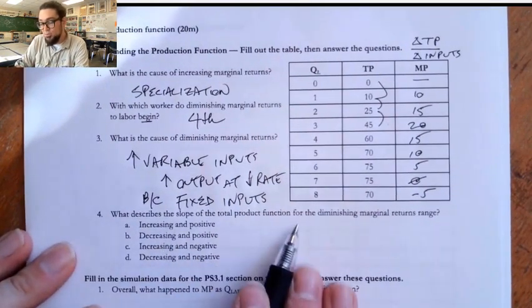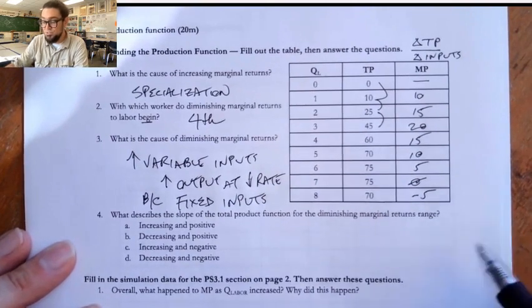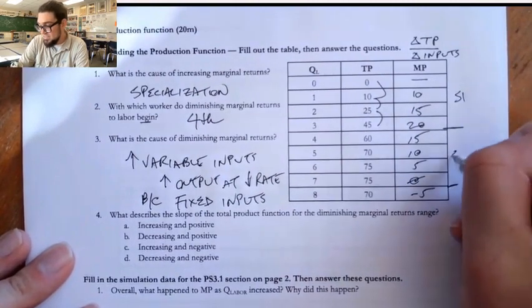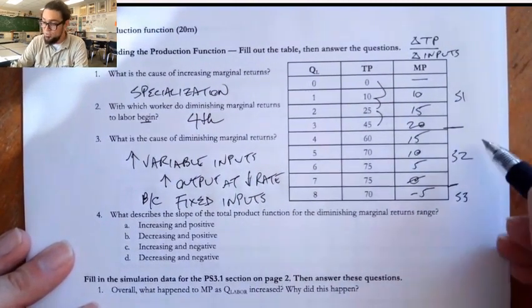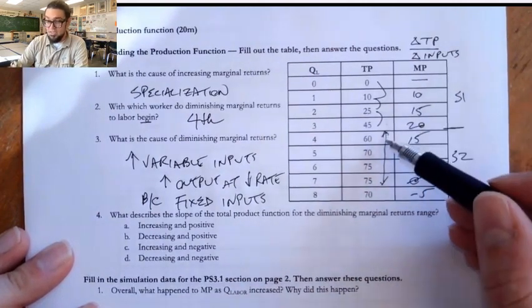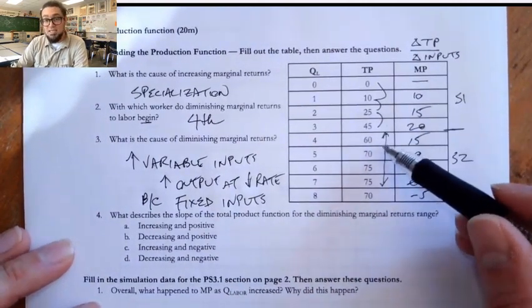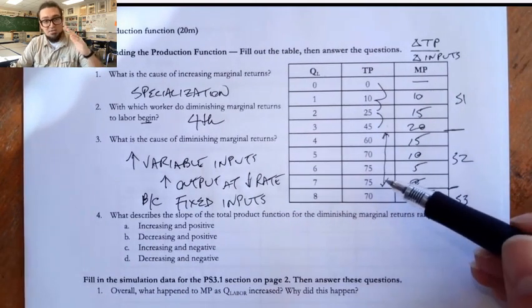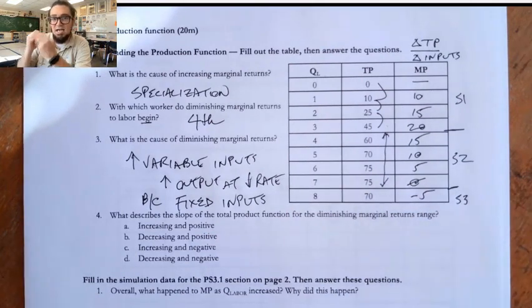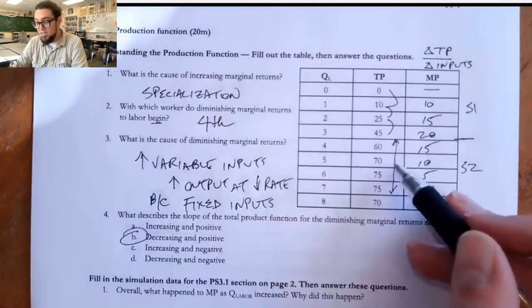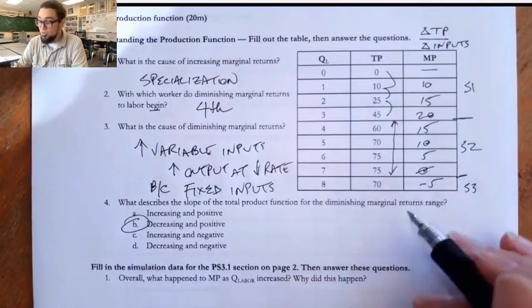What describes the slope of the total product function for the diminishing marginal returns range? So we're kind of saying like this is stage 1, and then we've got stage 2, and then stage 3. And so what would describe the slope of total product, that is to say here, as we're kind of going? And what we'd find is that it is a positive slope, right? It's still going upward, 60, 70, 75. It's kind of going upward, but it's not going to be at quite the pace that it used to be. And so we're going to say a decreasing and positive slope for this range of the product function.